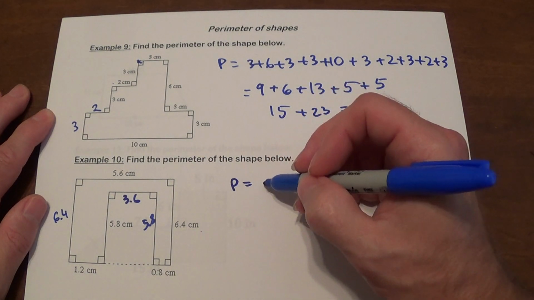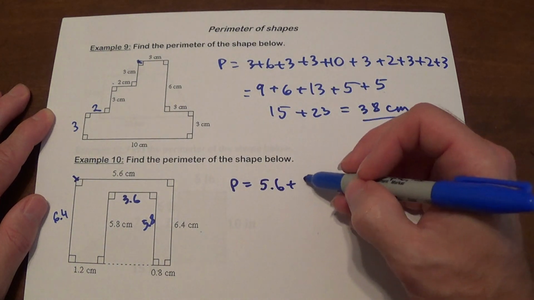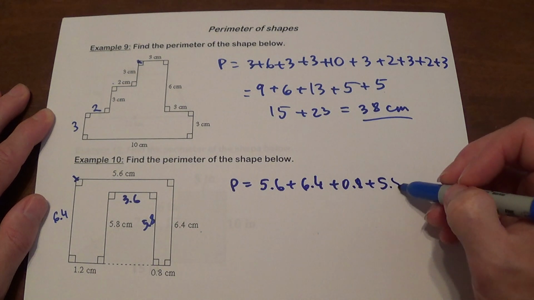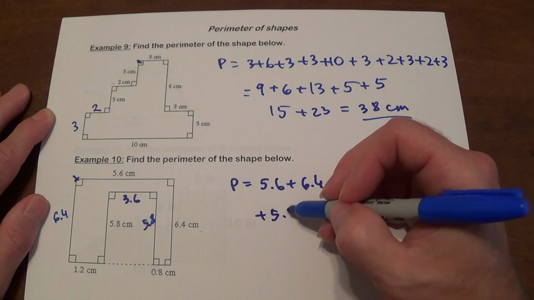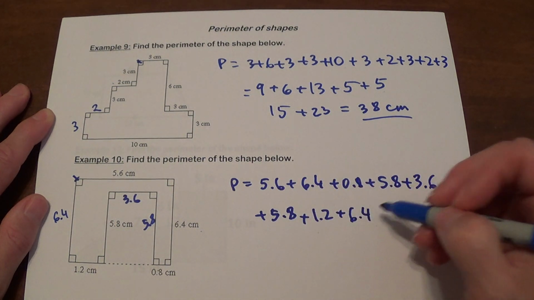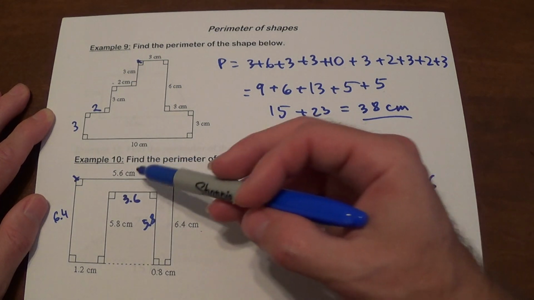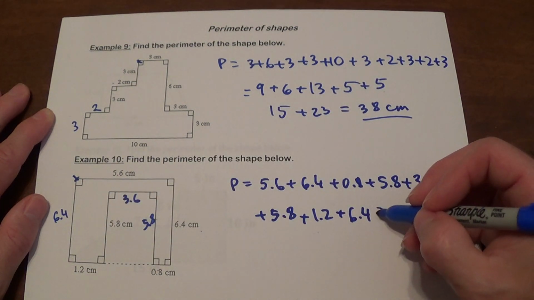So the perimeter is going to be, let's start somewhere, 5.6 plus 6.4 plus 0.8 plus 5.8 plus 3.6 plus 5.8 plus 1.2 plus 6.4. That's 8 sides.